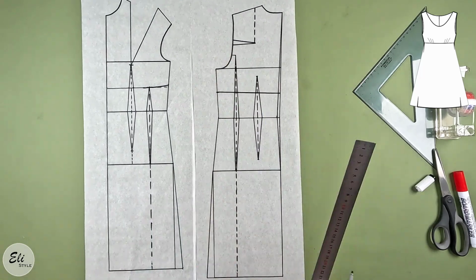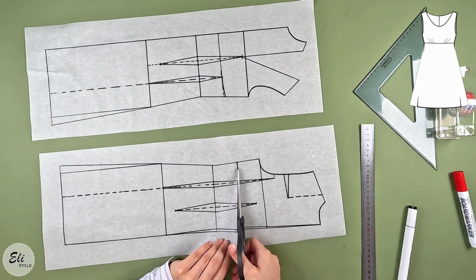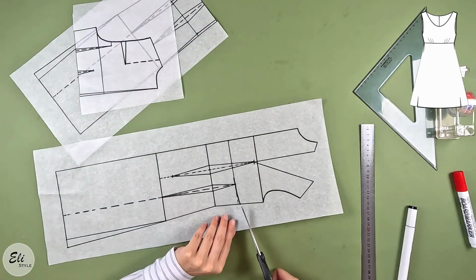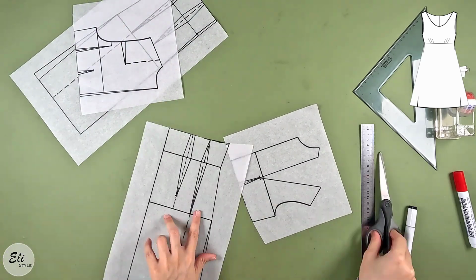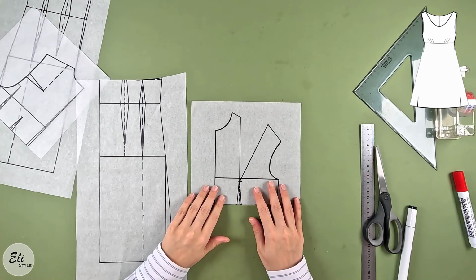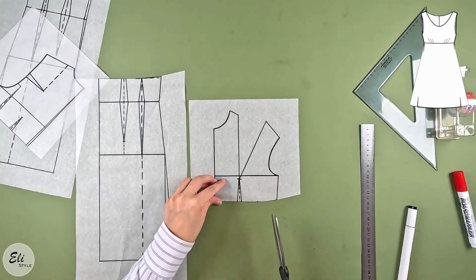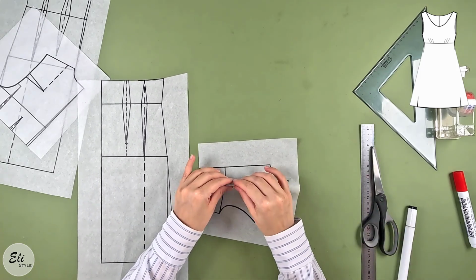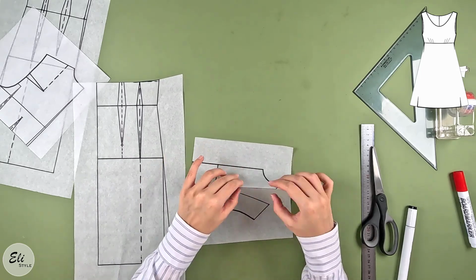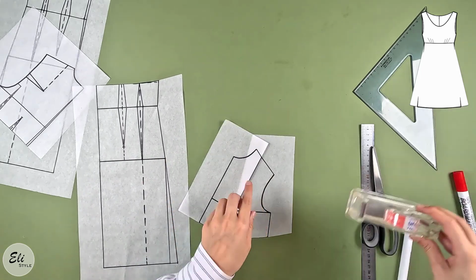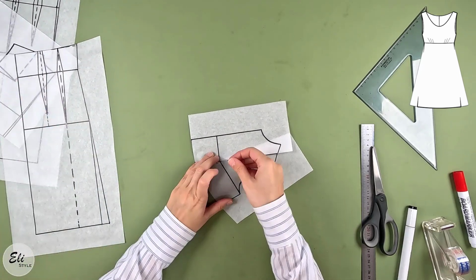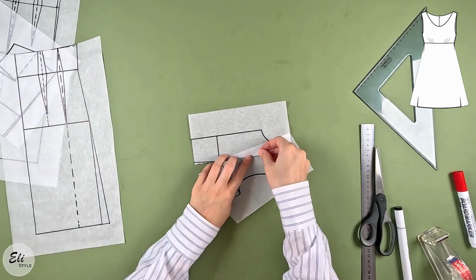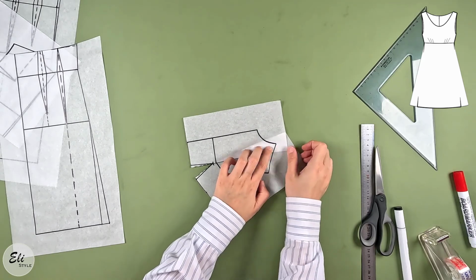Separate the pieces. Transfer the shoulder dart to the underbust. You can sew this dart as gathers, pleats, or a standard dart.